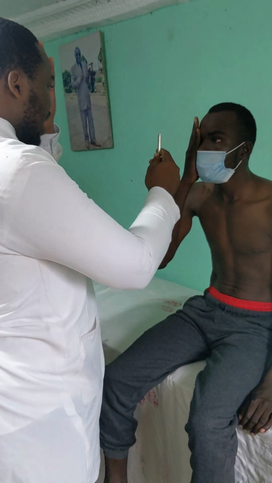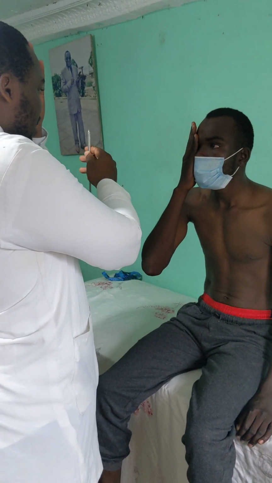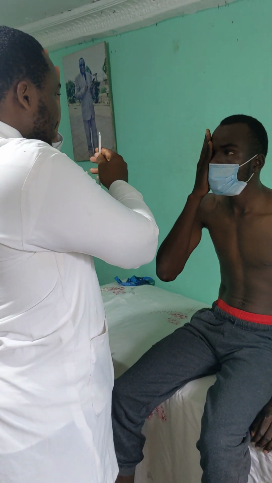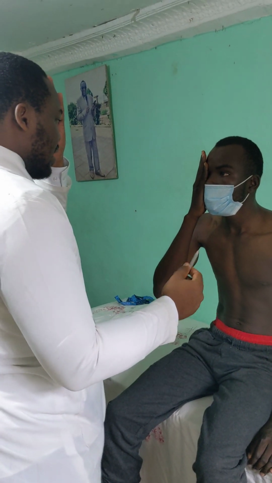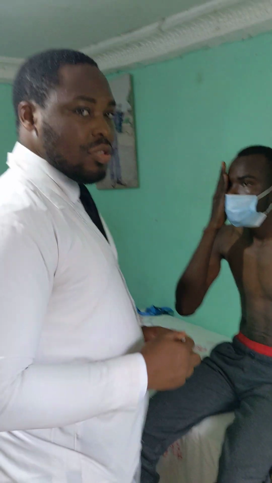Similarly, you do it on the nasal aspect. Please, sir, can you see the hammer? It means that he has a normal nasal field of vision and you always have to compare with yourself. So you do it on both eyes.